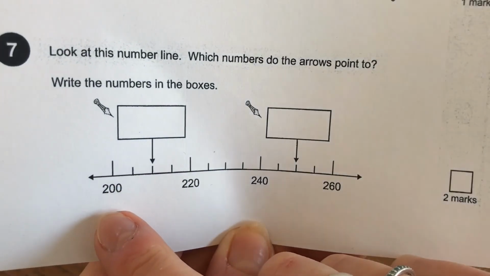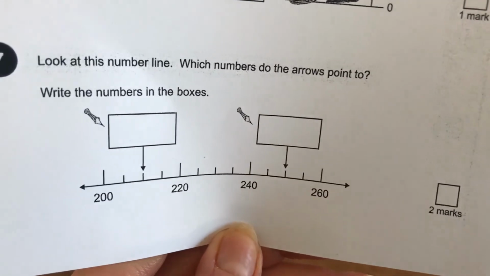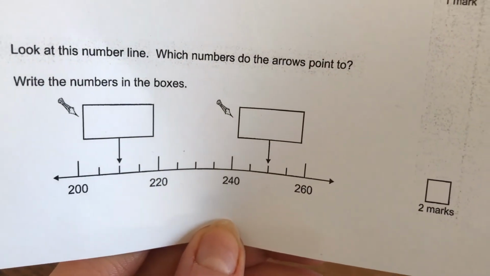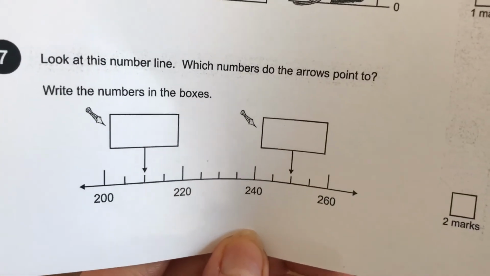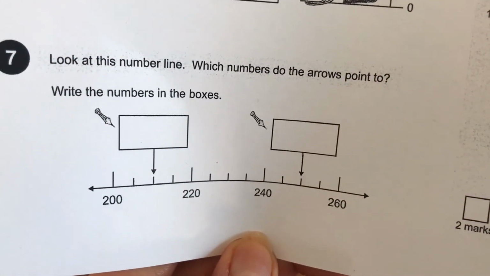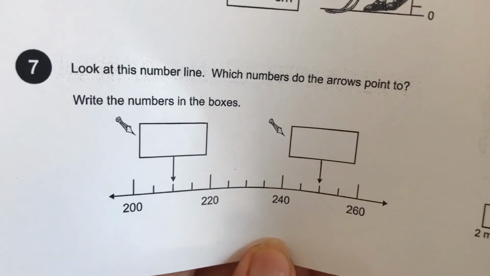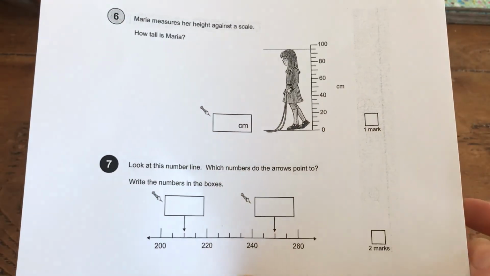Is there a midline in between those numbers that I can use to work out the number that will come directly in the middle? And then that might help me to work out any other of the lines as well, and any other of the intervals and the numbers. Okay, so there are those 2 questions. I'm not going to spend any longer on those because they're very similar to the other ones.